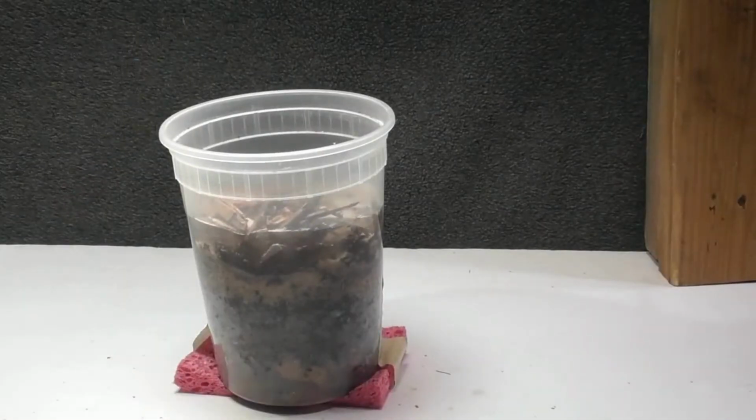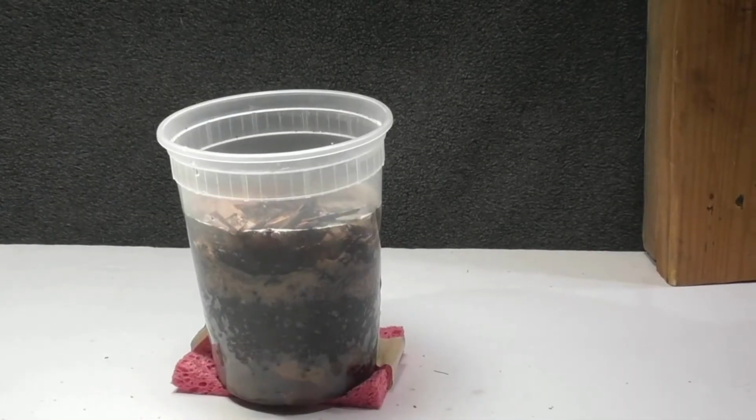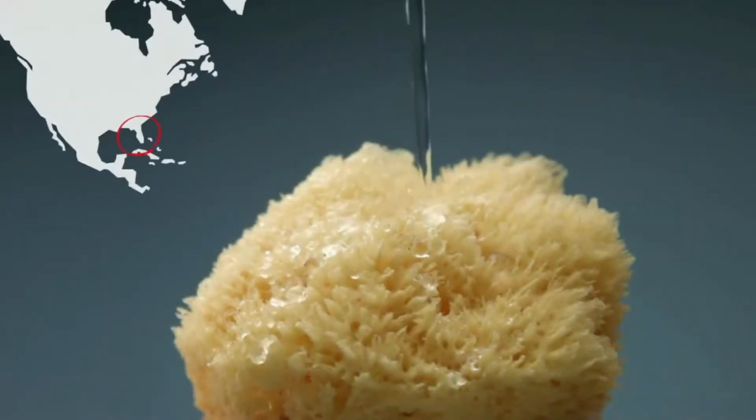Much of this groundwater will move into an aquifer, which is represented by the sponge. Think of an aquifer as a huge sponge made of rocks. Remember, some aquifers, like the one in Florida, are as large as the entire state.